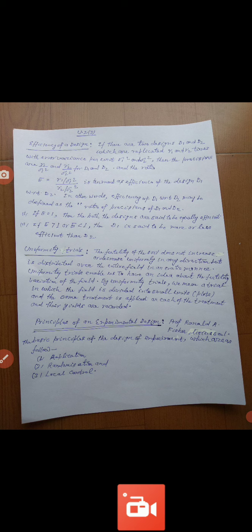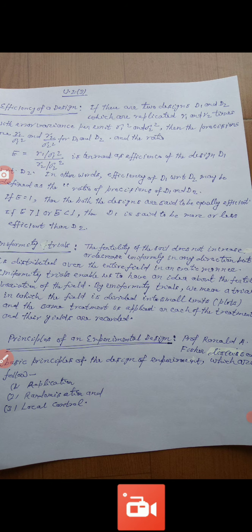Now we will discuss the efficiency of a design. Suppose there are two designs, D1 and D2, and these two designs are replicated R1 and R2 times with error variance per unit sigma 1 square and sigma 2 square.